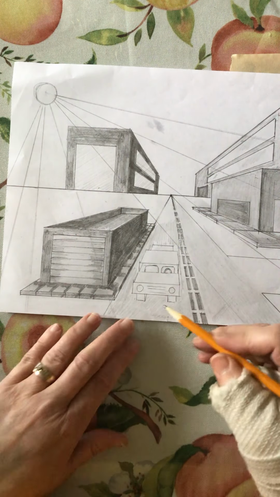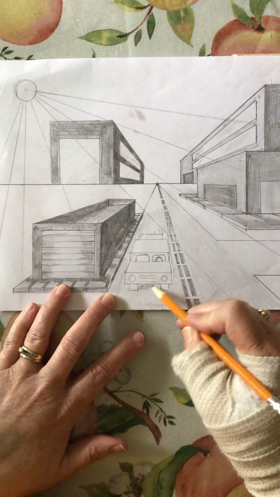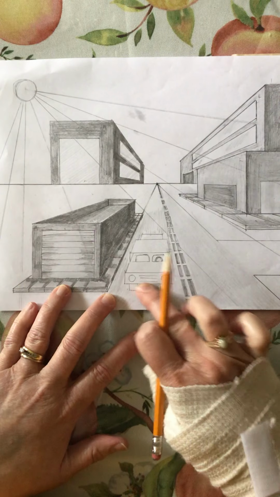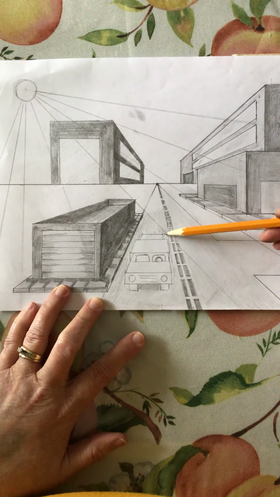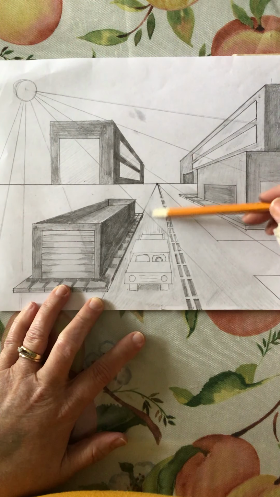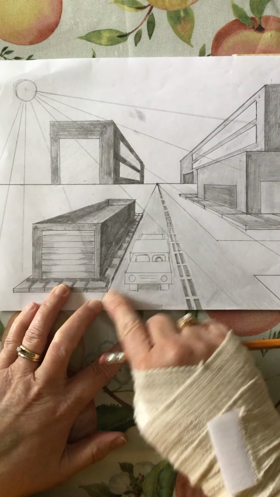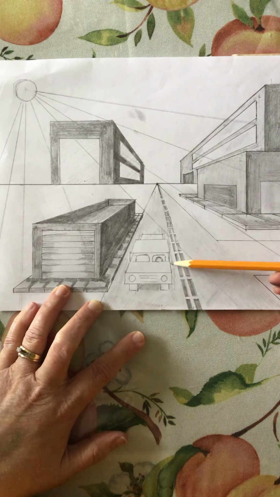Now, if I have a car parked here, it's probably going to be darker under the car right here too, isn't it? Yeah. A bit over here.